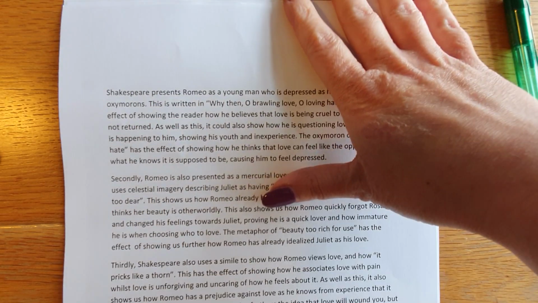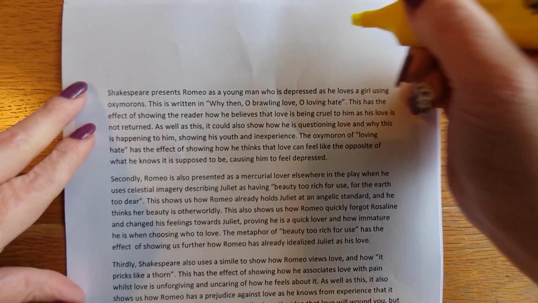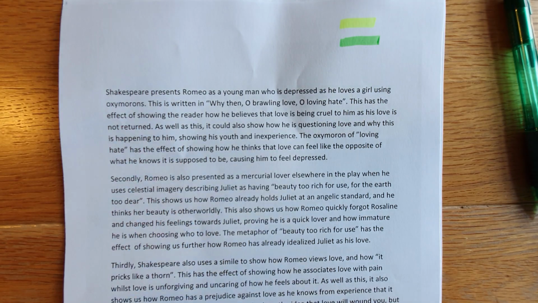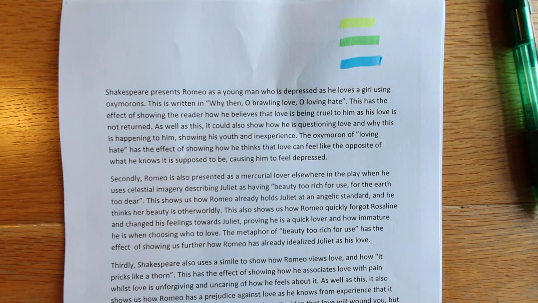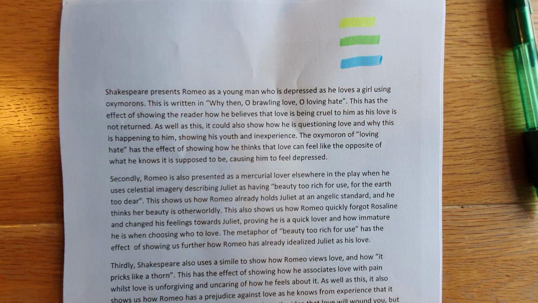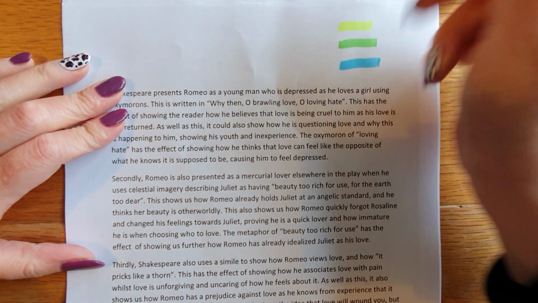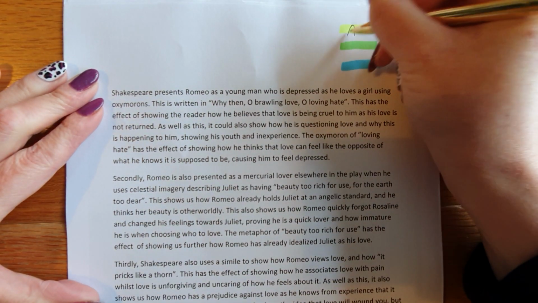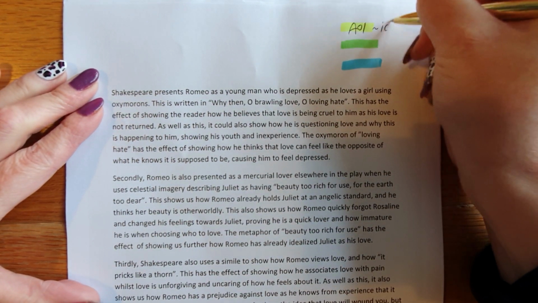So the first thing for us to know, and the first thing that I'll just indicate up here, is that there are 3 assessment objectives. And for those 3 assessment objectives, I'm going to use 3 separate colours. So we've got AO1, AO2 and AO3. I'll just prepare my page. And AO1 is ideas and quotes.